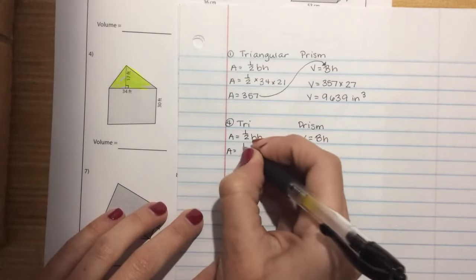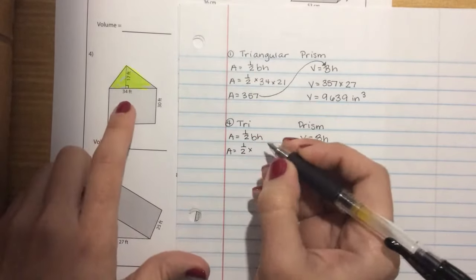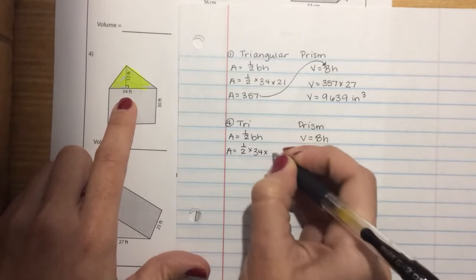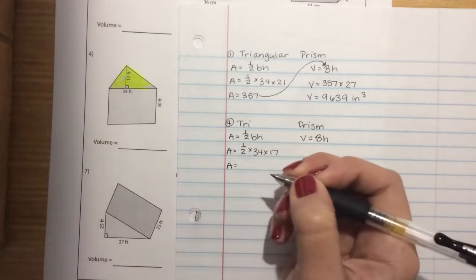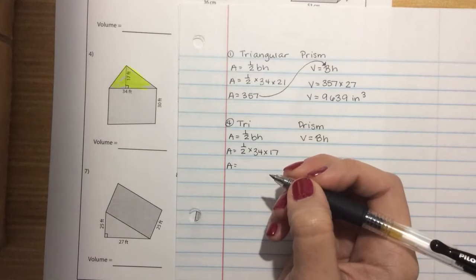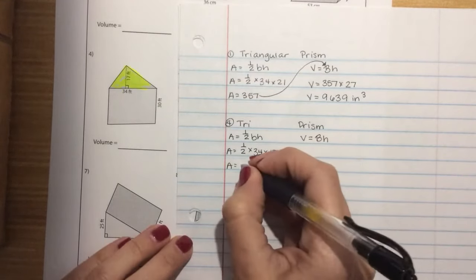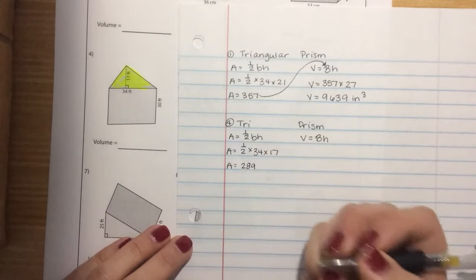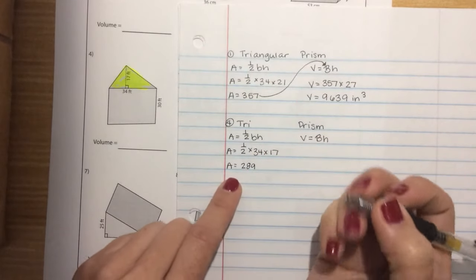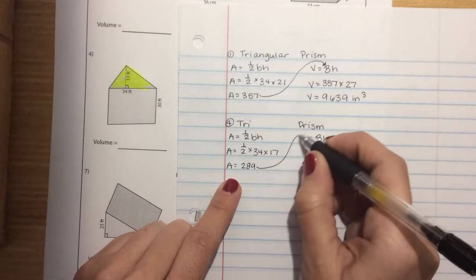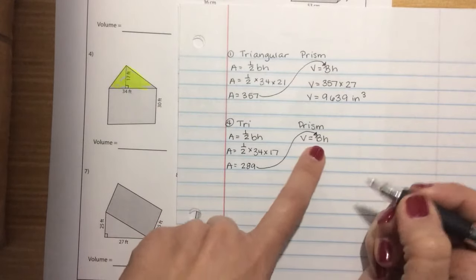Remember that no matter what, on a triangular prism, the base is always the triangle. So it'll be 1/2 times 34 times 17. And we will get 289. Since you found the area of the triangle, that's the area of the base, so you're going to plug that into here.